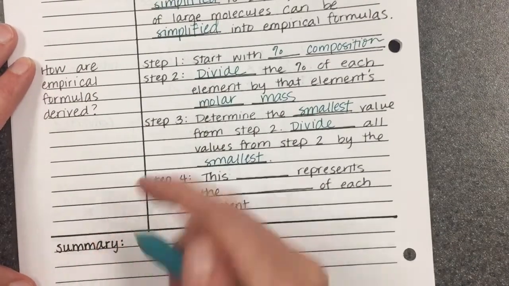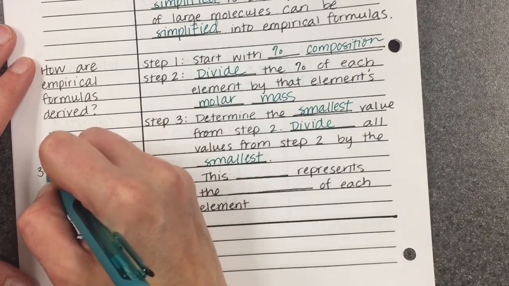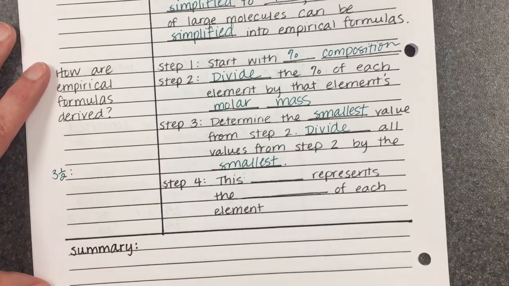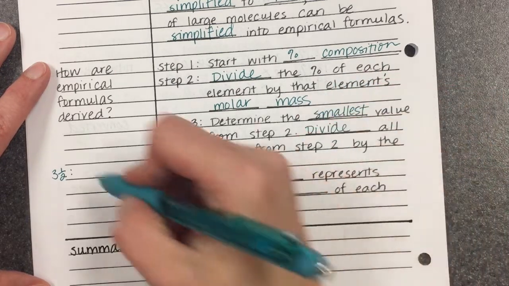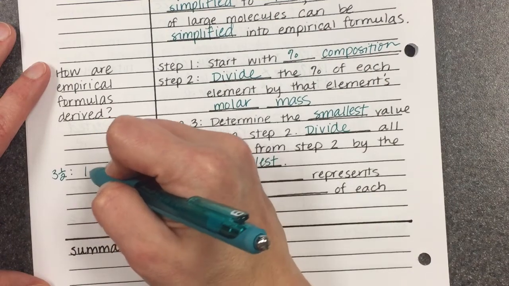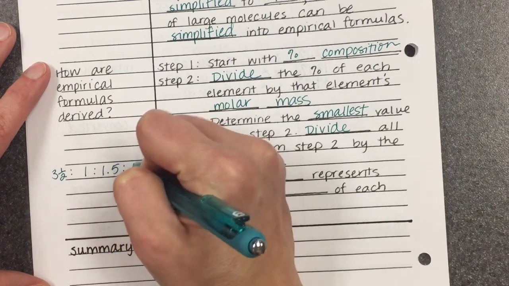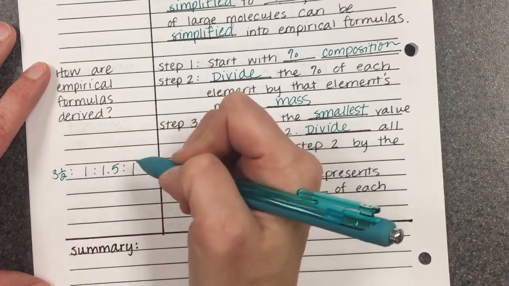Now there's kind of a step 3.5. Okay, sometimes you will divide by the smallest value and you won't get whole numbers. Sometimes you'll get 1 maybe to 1.5 to 1, okay?